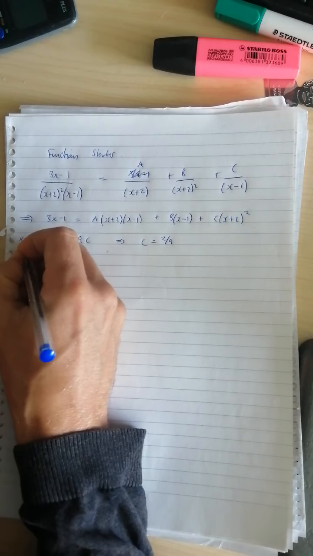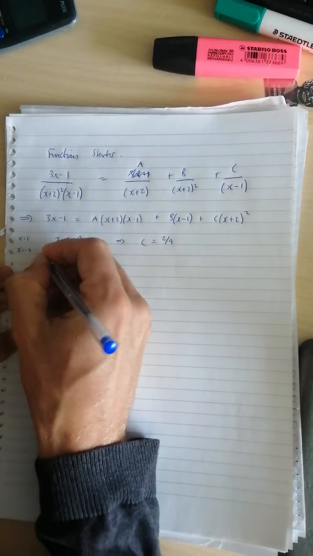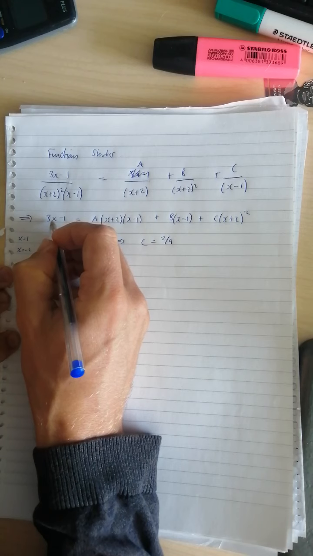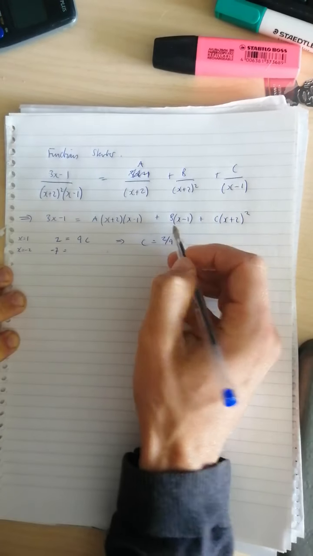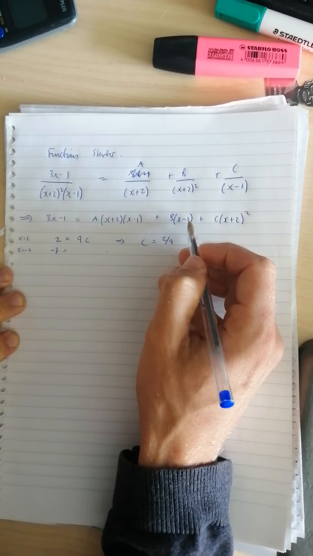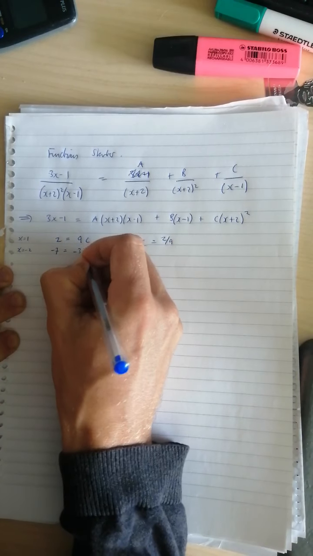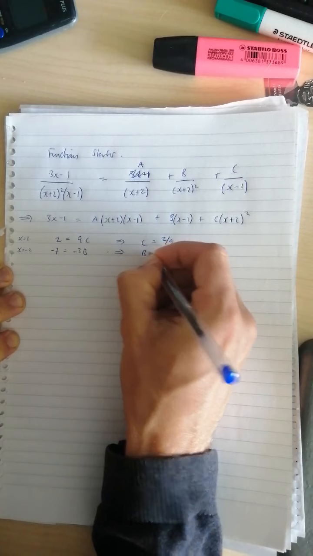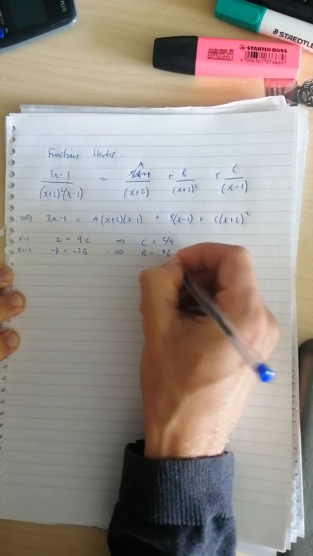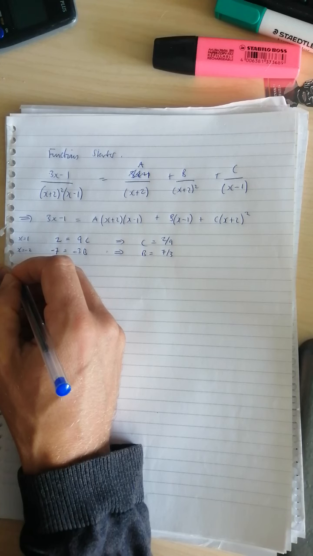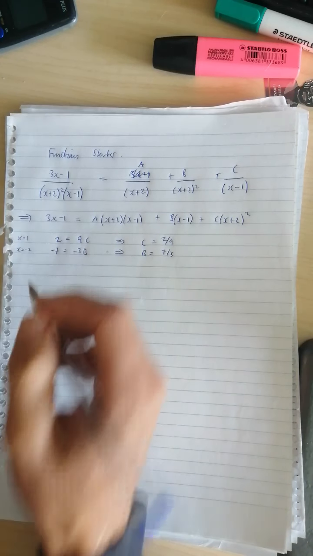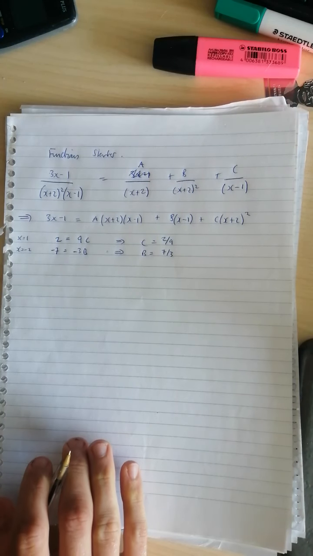Substitute in x equals minus 2, that'll get rid of these two terms. 3 times minus 2 is minus 6, minus 1 is minus 7, is equal to minus 2 minus 1 is minus 3, so minus 3B. Oh, this isn't nice at all, is it? B is equal to 7 over 3, and then just something else. Or could we compare coefficients? That might be a nice way of doing it.